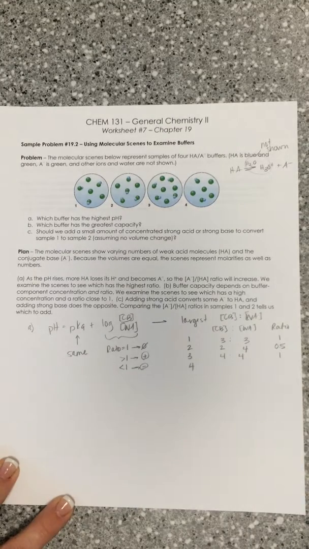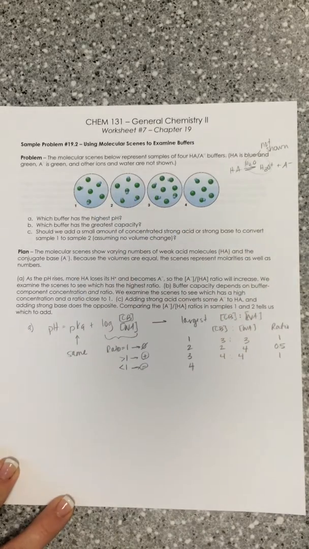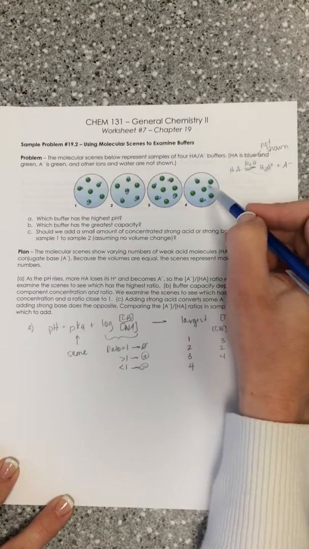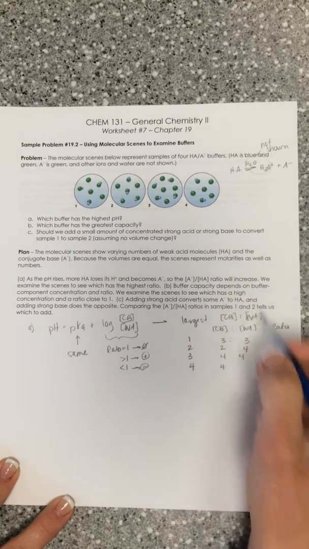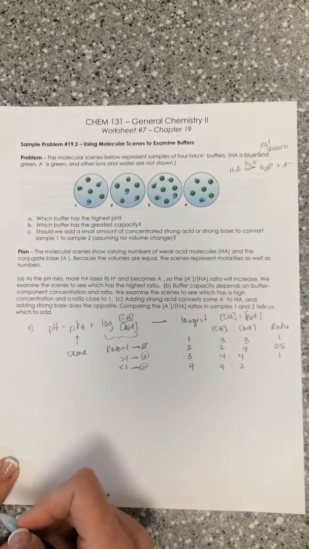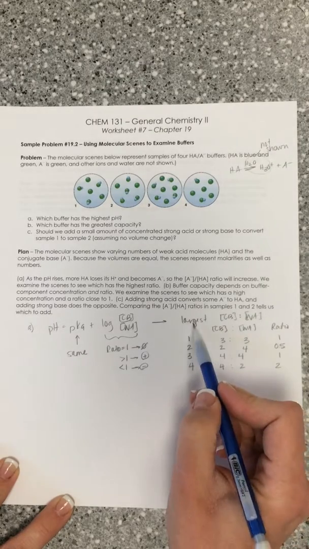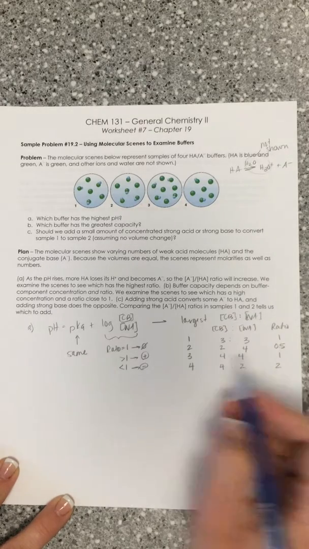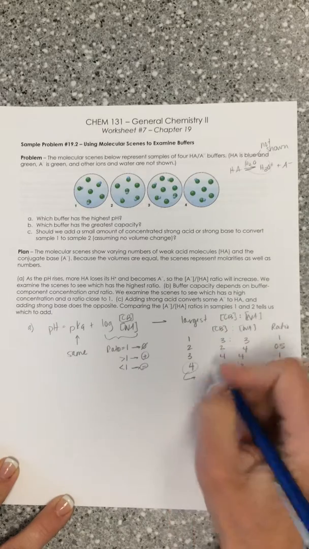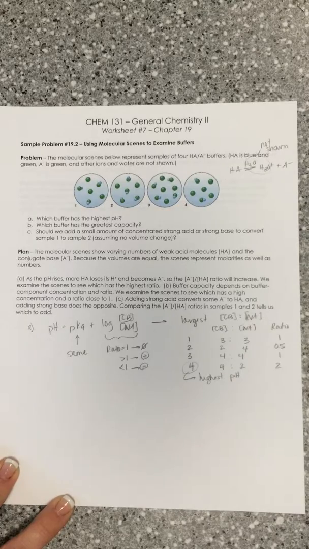Buffers 1 and 3 would actually have the same pH, even though they have a different number of molecules. And this is going to become important to help us answer another one of the questions. Scene 4 has 4 molecules of the conjugate base, those are our green spheres, and only 2 molecules of the weak acid. So in this case, the ratio is 2. Since we're looking for the largest conjugate base to weak acid ratio, this one is going to have the highest pH. Hopefully that was pretty straightforward and makes sense.